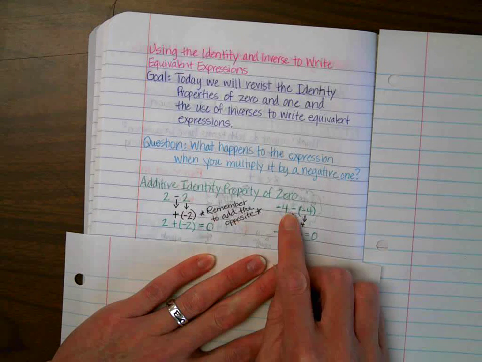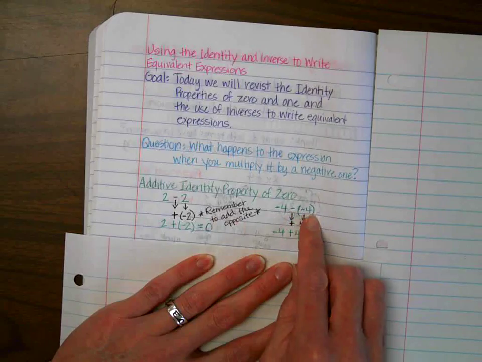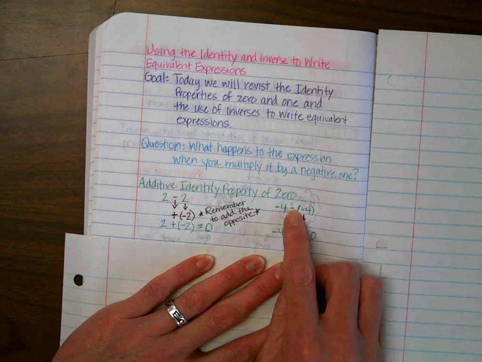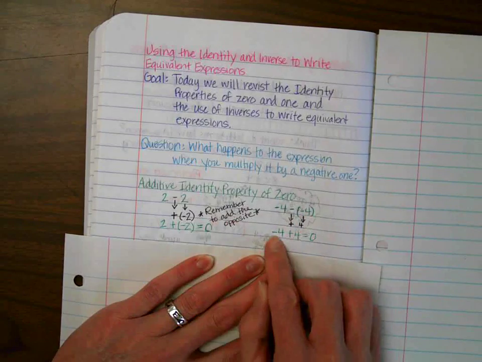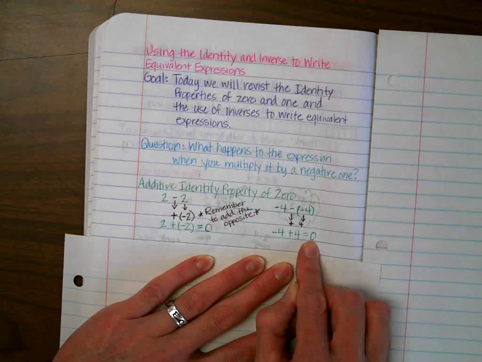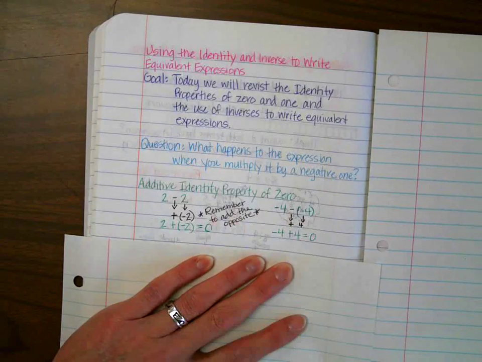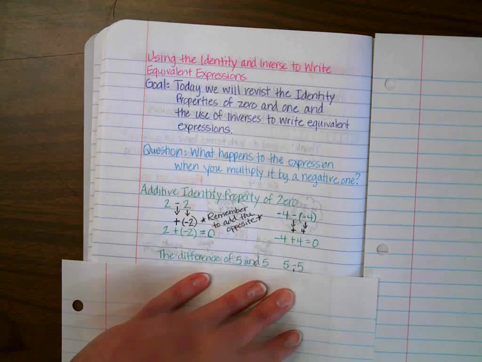Okay? Let's try another one. You have -4 minus a -4. Remember, subtraction is the same thing as adding the opposite, so we would change this to a plus, and we change this to its opposite. So -4 plus 4 gives me 0. So the additive identity property of 0 is whenever you take a number and add it to its opposite, you will get a 0.